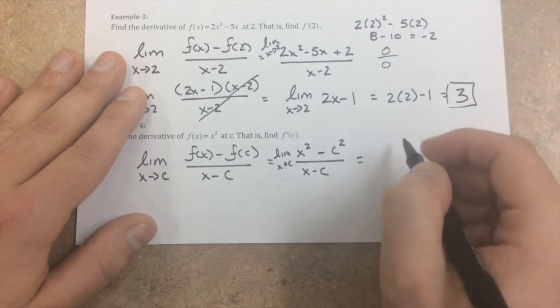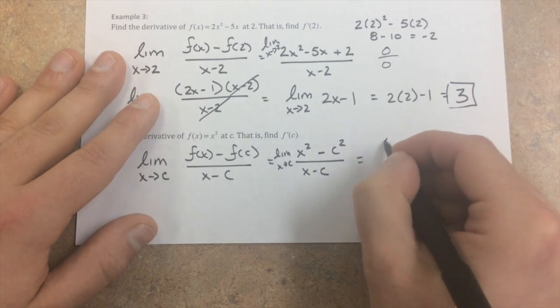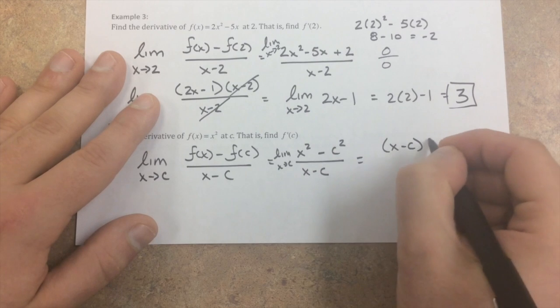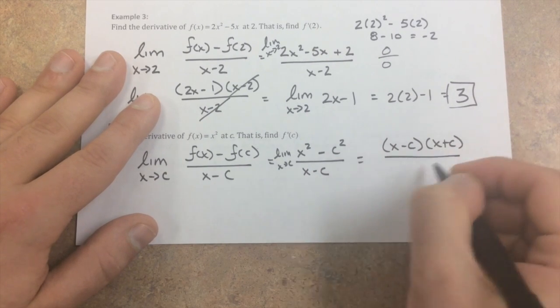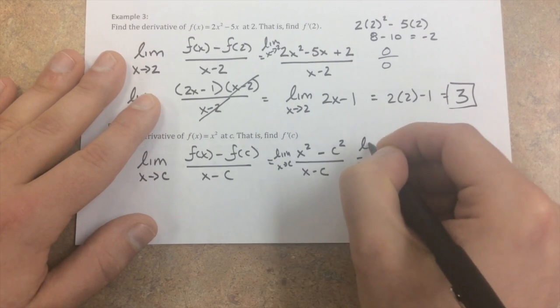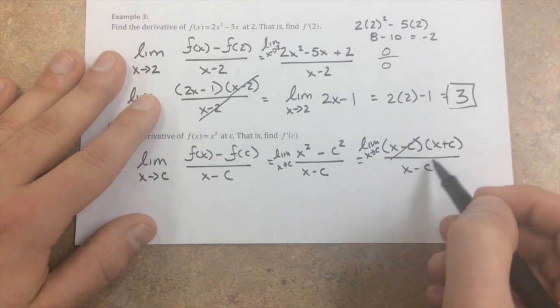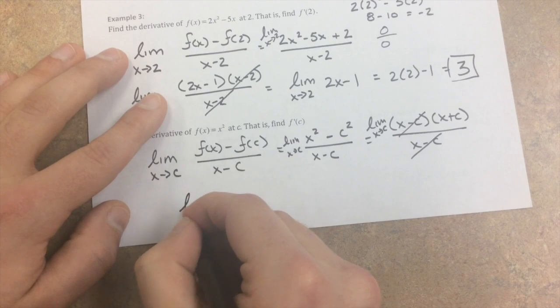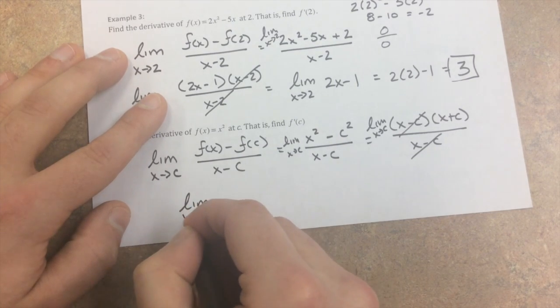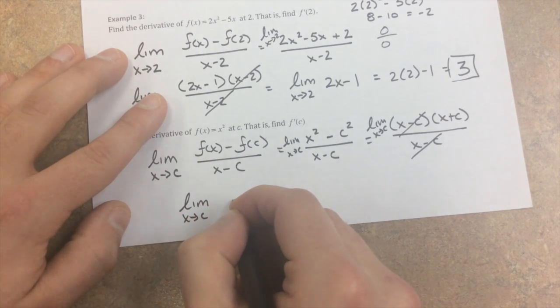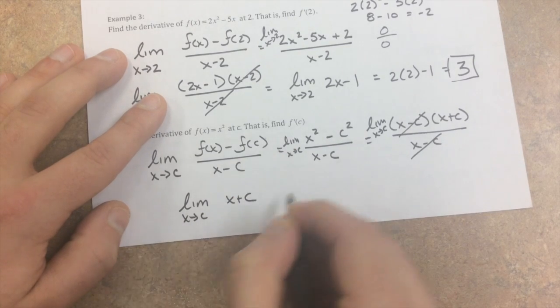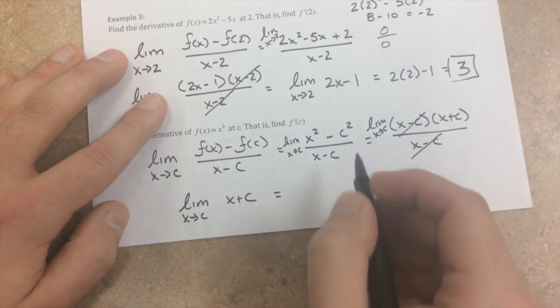Next up, we're going to factor the top. It's the difference of two squares. It's x minus c, x plus c over x minus c. Again, that's the limit as x approaches c. My x minus c's cancel, and we're left with the limit as x approaches c of just x plus c. We can just plug this in.